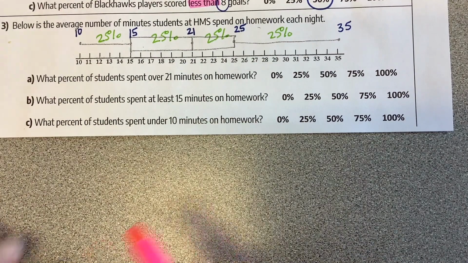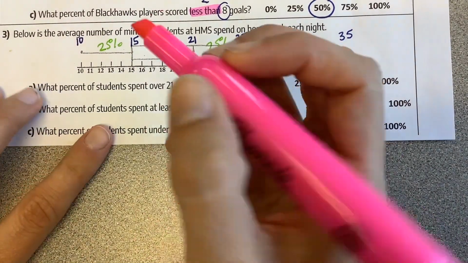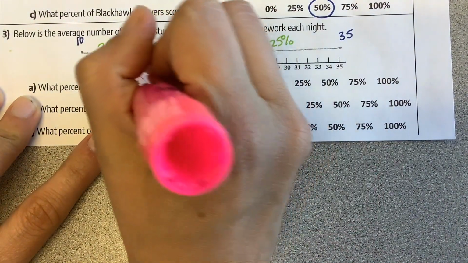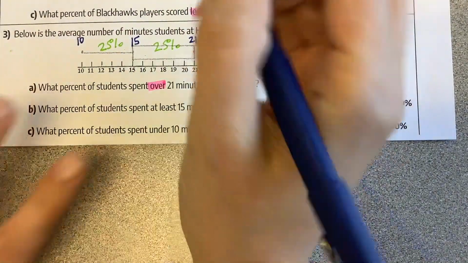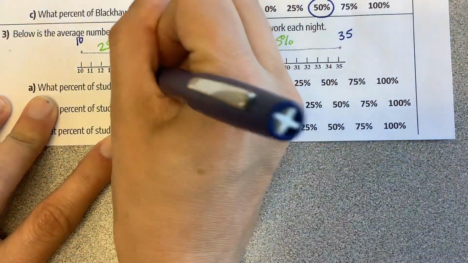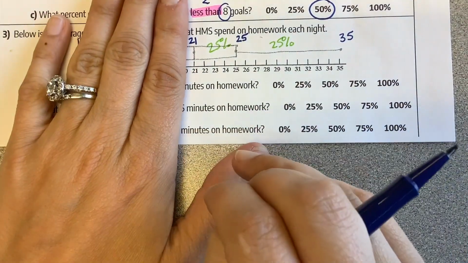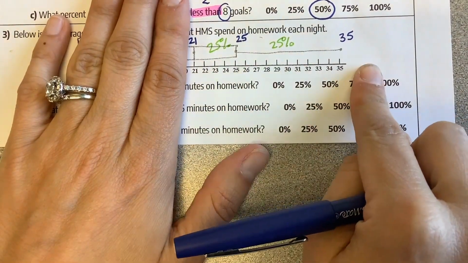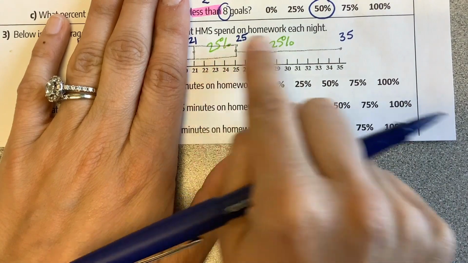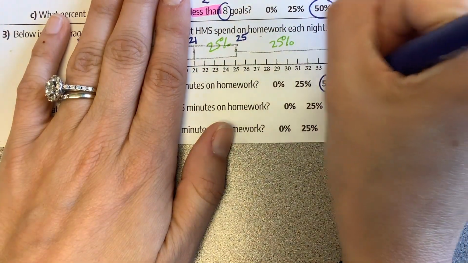So first question, what percent of students spend over 21 minutes on homework? Over means greater, so where it's bigger. So I find 21, block off the lower values, looking at the higher values. We have 25% plus another 25% is 50%.